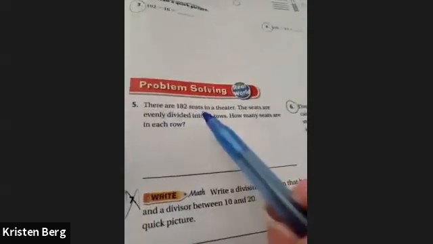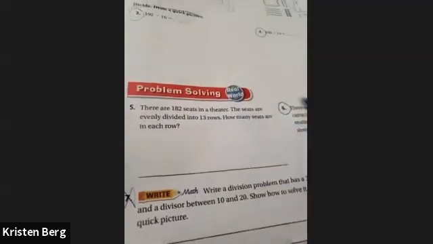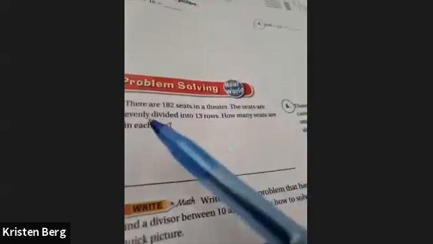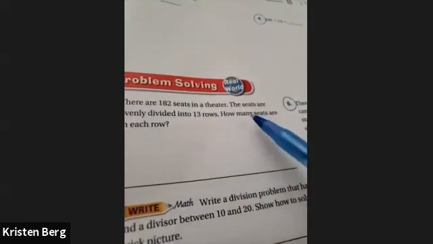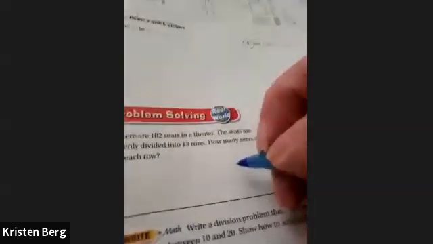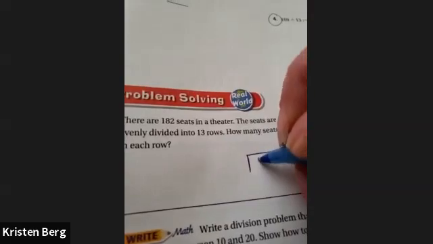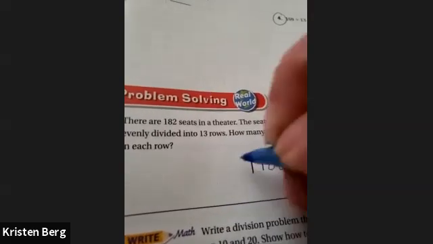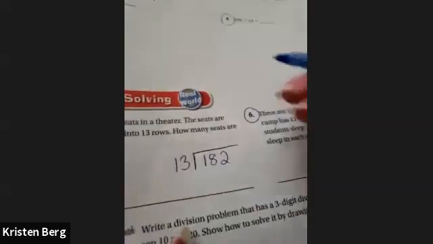We are going to do number 5 together. There are 182 seats in a theater. The seats are evenly divided into 13 rows. How many seats are in each row? So I'm going to take how many seats there are total and divide them amongst 13 rows.